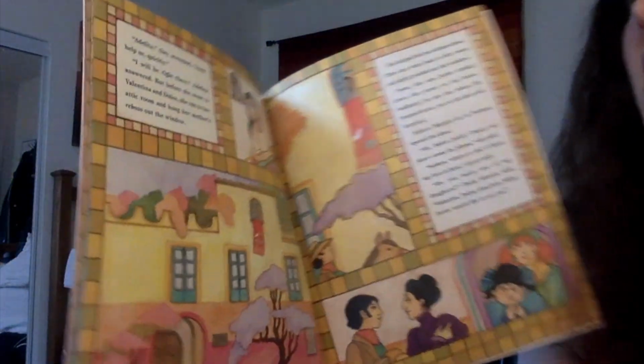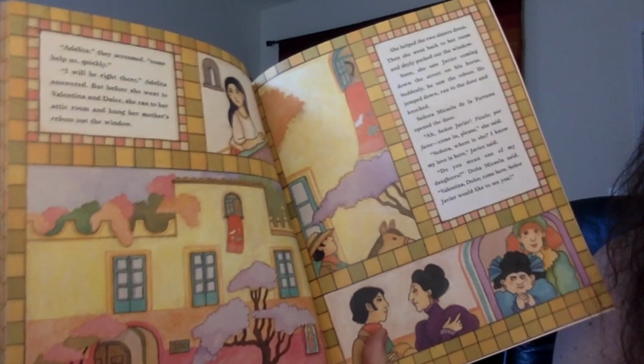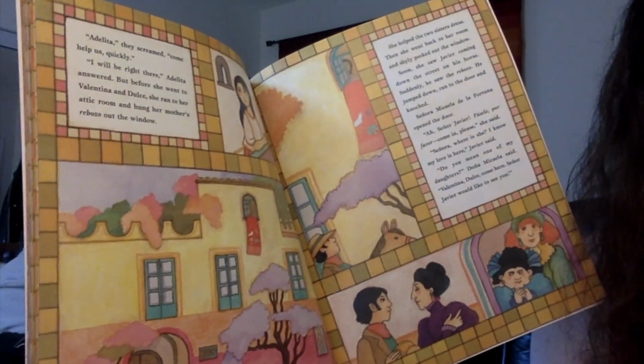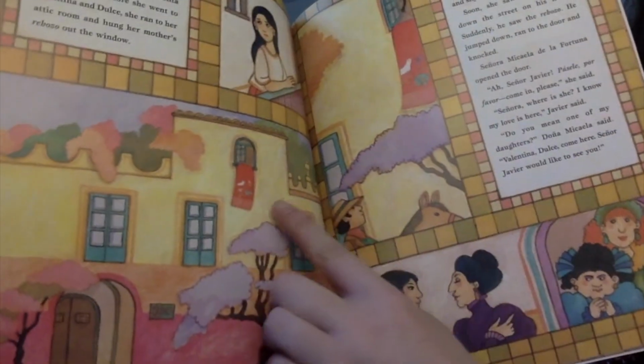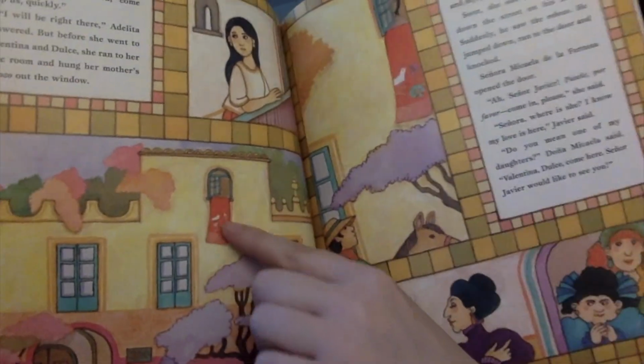Adelita, they screamed. Come help us, quickly. I'll be right there, Adelita answered. But before she went to Valentina and Dulce, she ran to her attic room and hung her mother's rebozo out the window. So she's hanging the shawl that she wore that last night out her window.